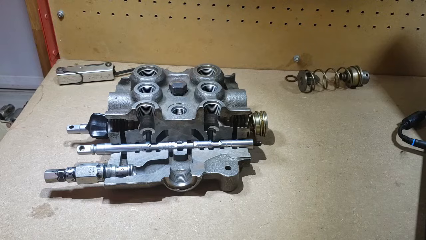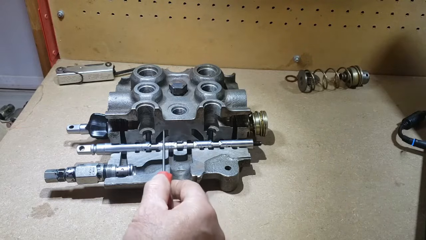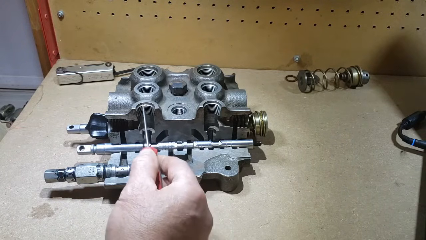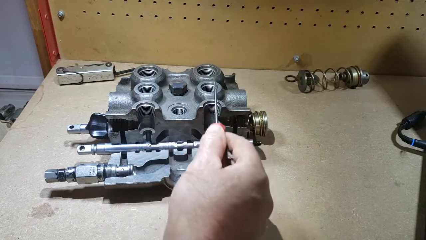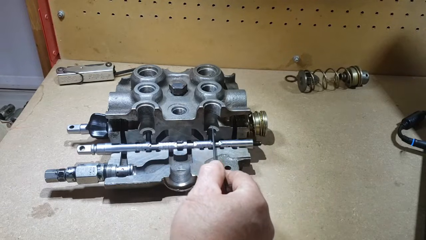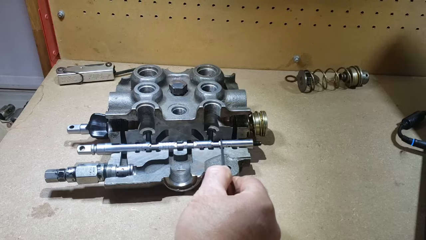We're assuming that we're lowering the bucket, but we could be pushing down with the bucket and lifting the front of the machine. So again, oil's going to come in, open the load check, bridge passage through the notch to the rod end of the cylinders. Oil returning from the head end of the cylinder is going to come in here and loop around into here.